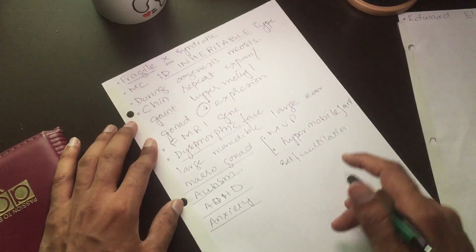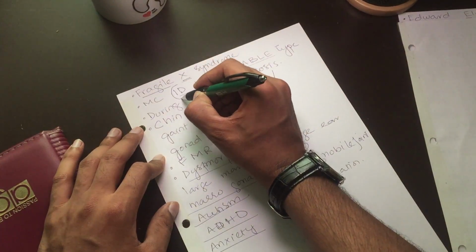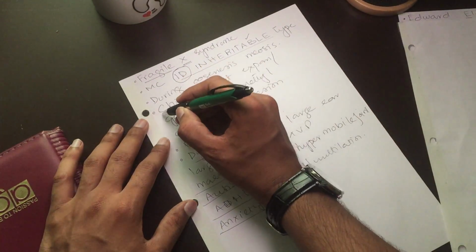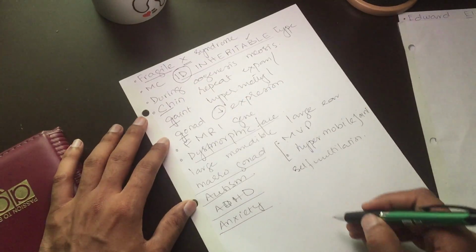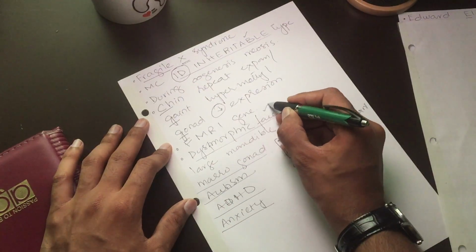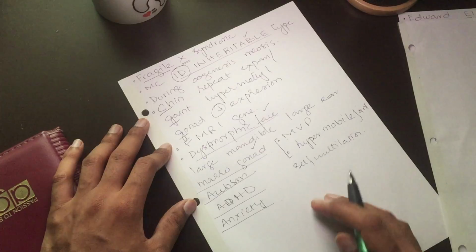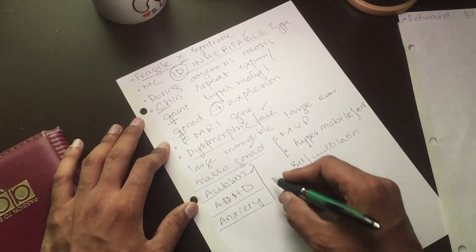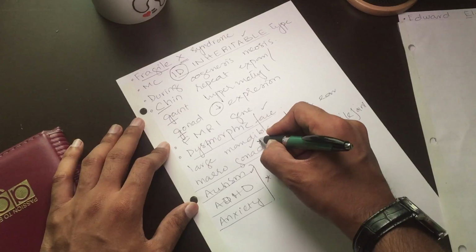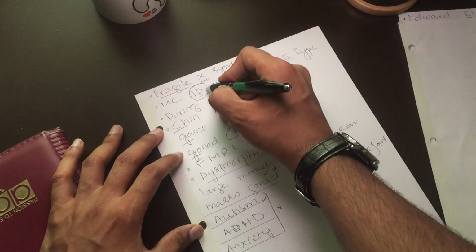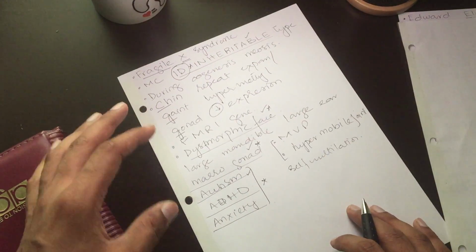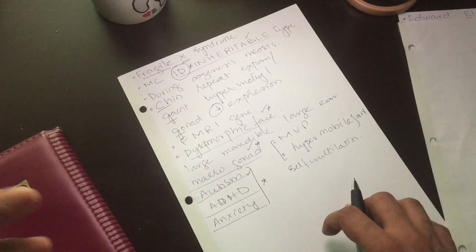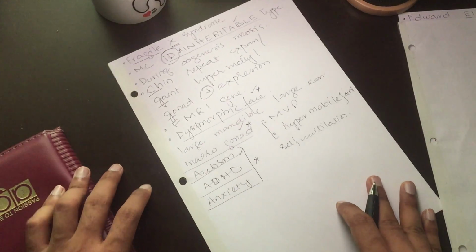We have to see intellectual disability, inheritable type. We have to see the trinucleotide. We have to see the face. We have to see the gonad, and then autism, neuropsychiatric disorder. These points highlight that this is fragile X, not Marfan or Ehlers-Danlos syndrome.